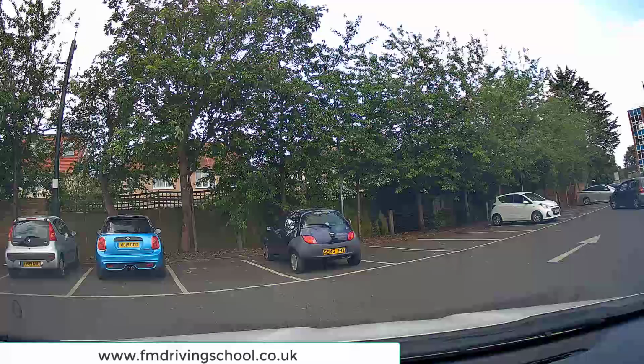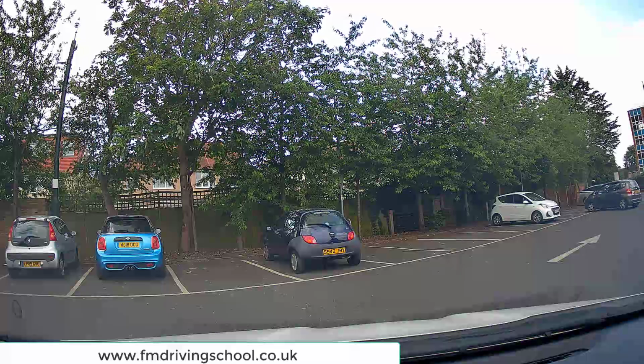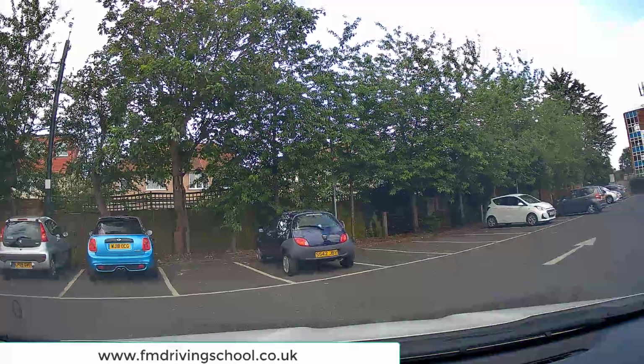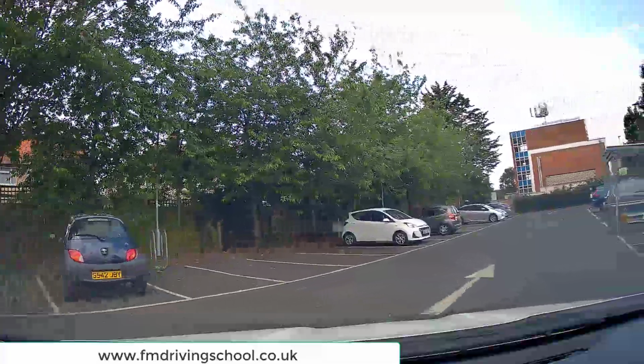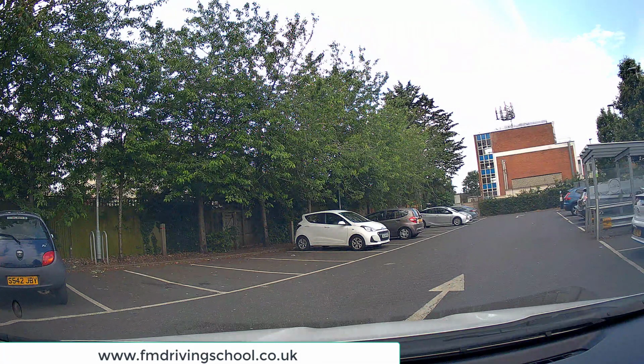So let's just show you the mistake again in the car park, the major fault that's going to happen in your driving test. As you drive around here, this is a car park in the driving test. Now, as a learner driver, you're doing forward bay parking.